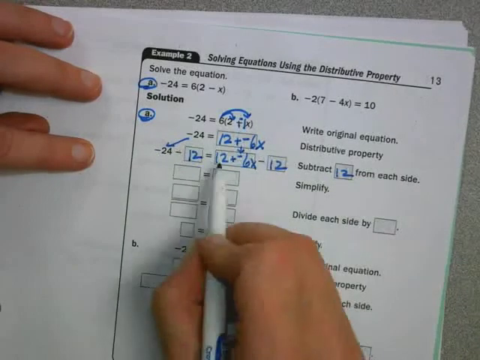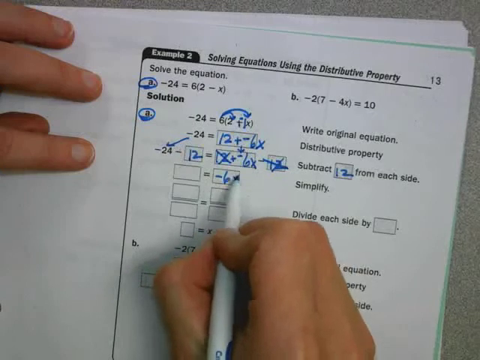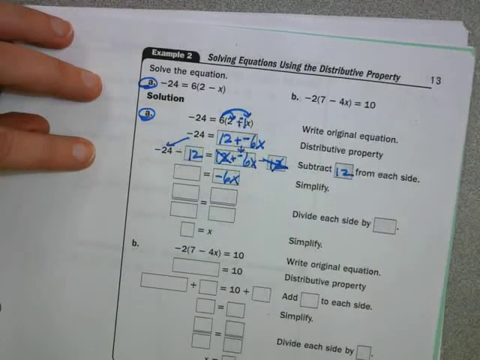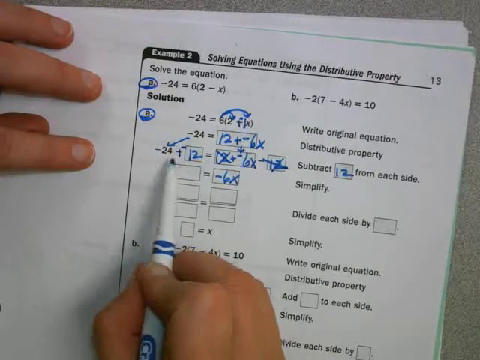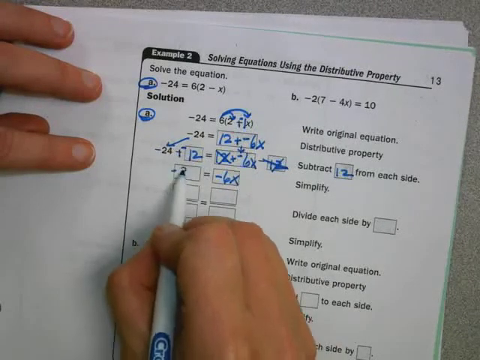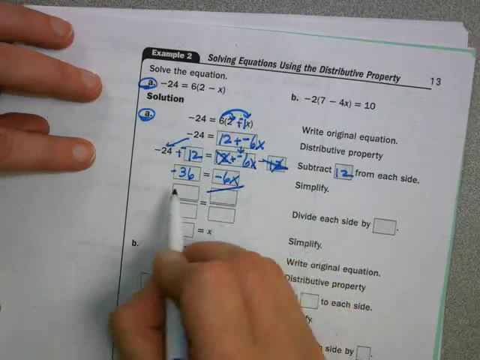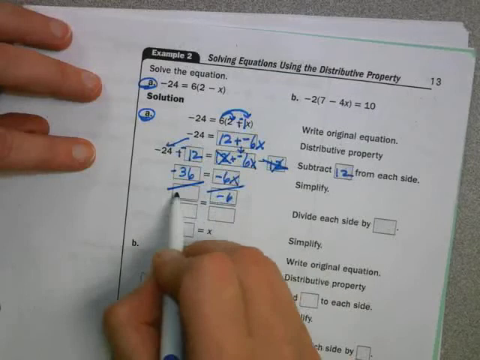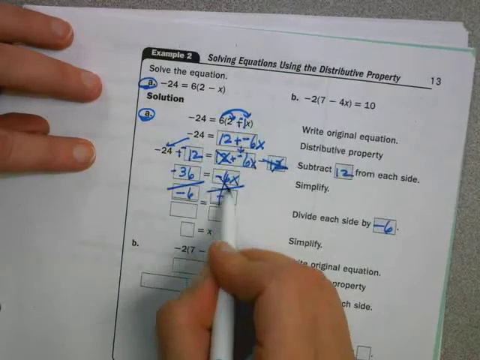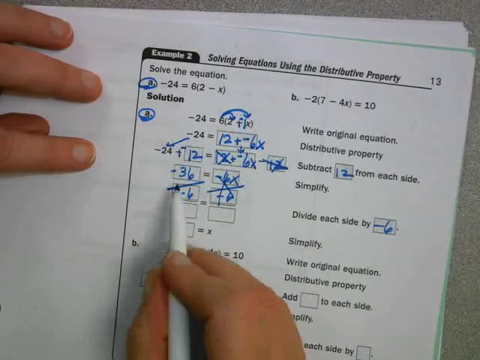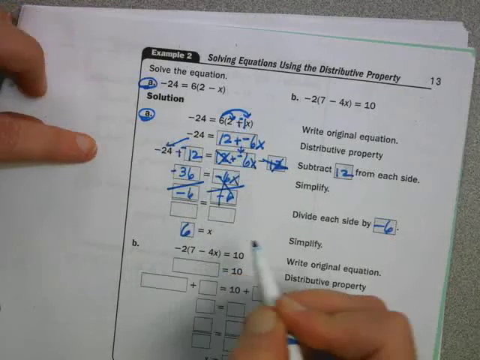So 12 and negative 12 makes 0, and I'm left with negative 6x. Make sure that negative sign came down. And then I'm going to make this plus a negative. So a negative 24 and a negative 12 make negative 36. I'm too lazy to rewrite it again, so I'm just going to show divide right here. We're dividing both sides by negative 6. That's 1, so 1x, or just x. And then negative 36 divided by negative 6 is a positive 6.